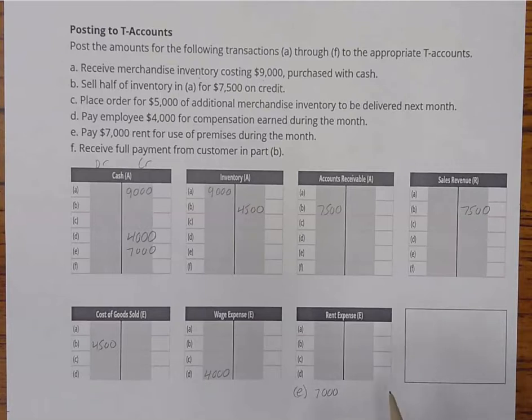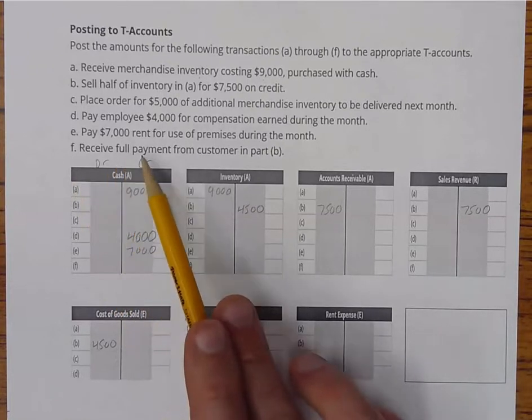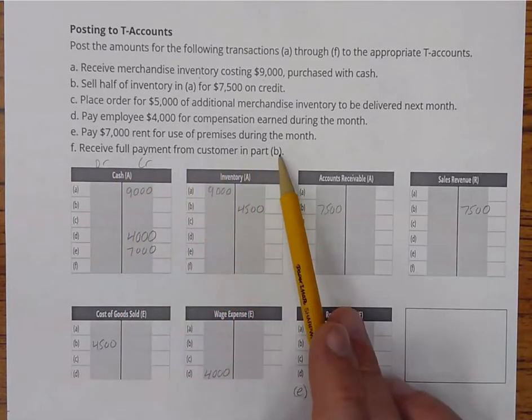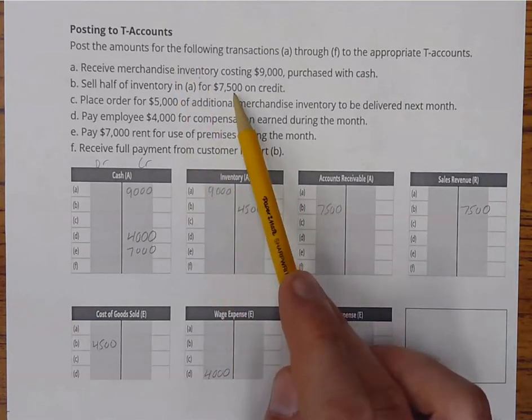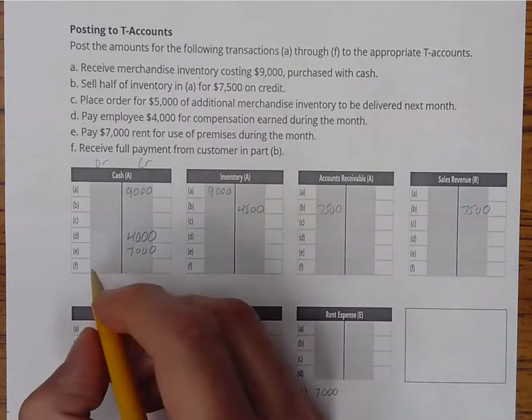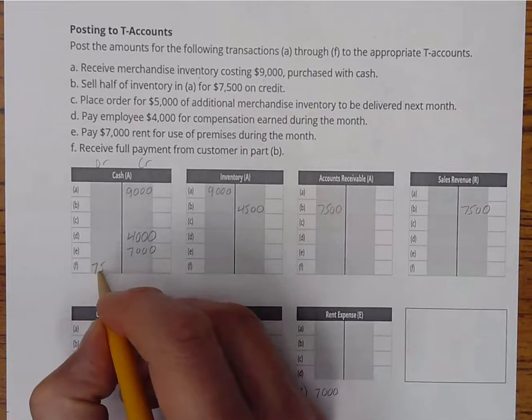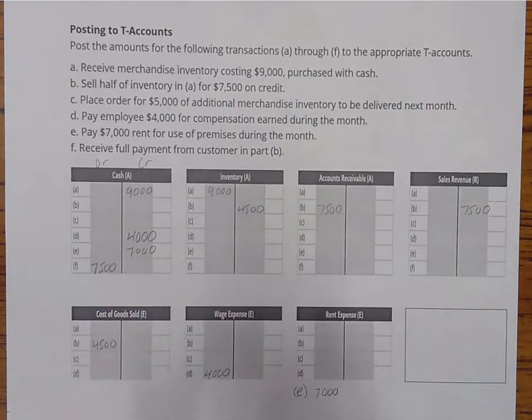And then finally, F says receive full payment from customer in part B. Okay, so that's $7,500. So we received the payment. So cash has gone up by $7,500. And then what went down? Well, this receivable that we had has gone down.